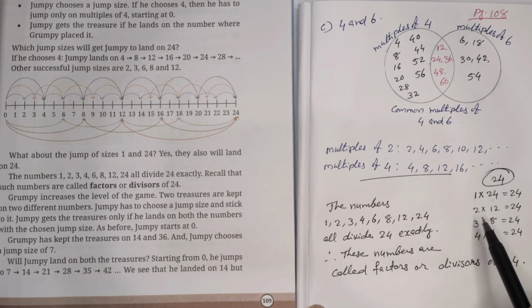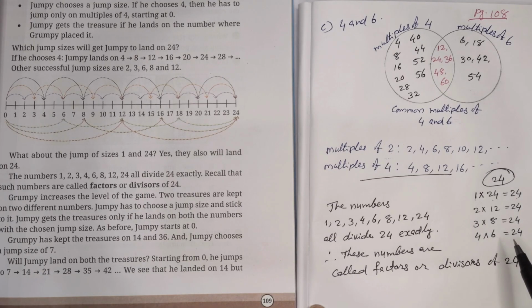1 is divisible by 24, 2, 3, 4. Then 5 is not divisible by it. It's not going into 24 completely. Next number is 6. So after 4, 6; 7 is not going, 8; 9 it's not going, then 10, 11 not going, 12 and then 24.